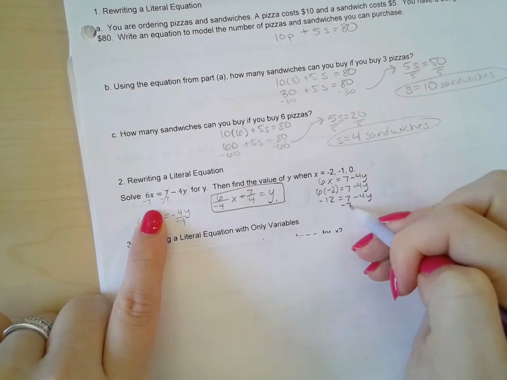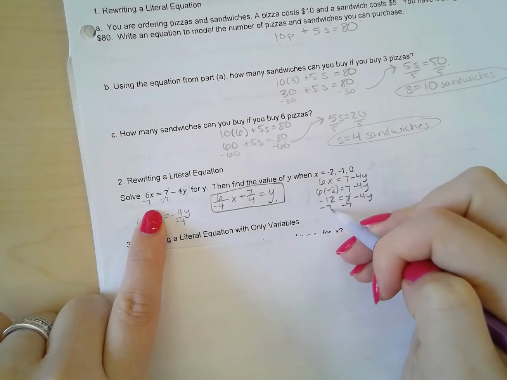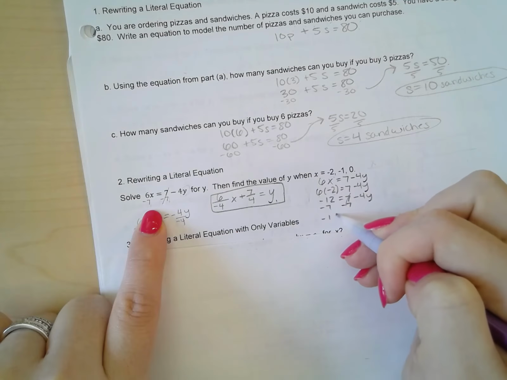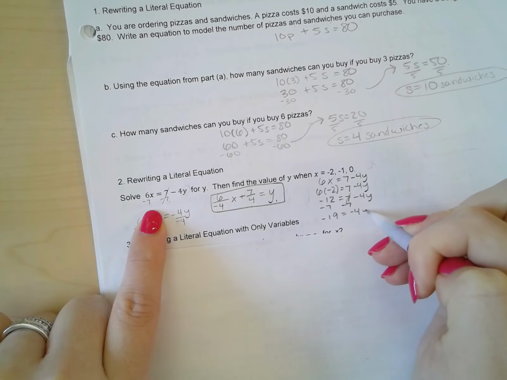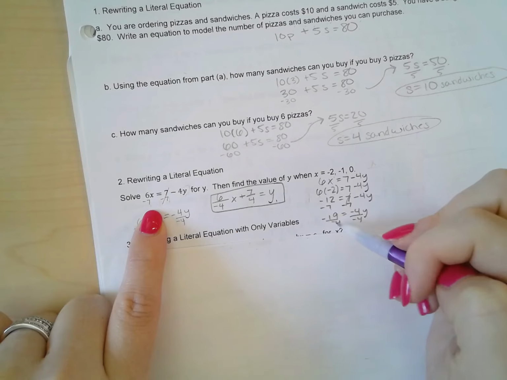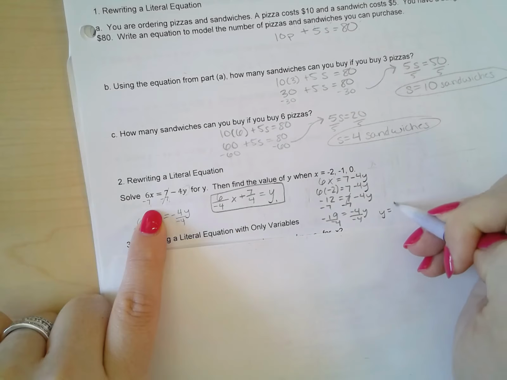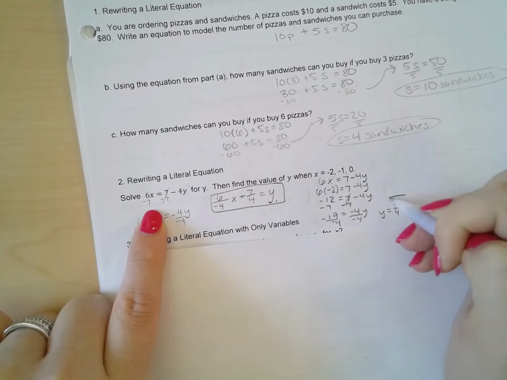Now I'll subtract 7 from both sides. -12 and -7 give me -19. And then divide by -4. Again, these two negatives will cross off, but I can leave it as a fraction, so y will equal 19/4.